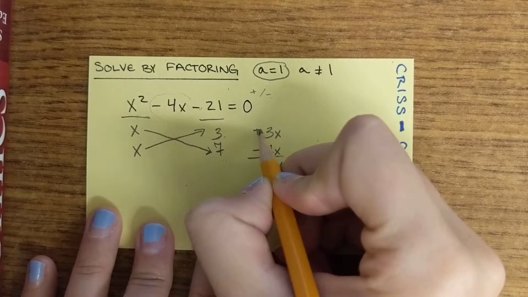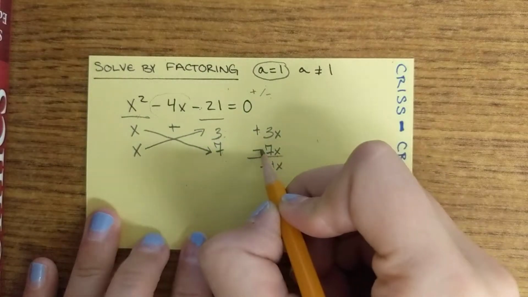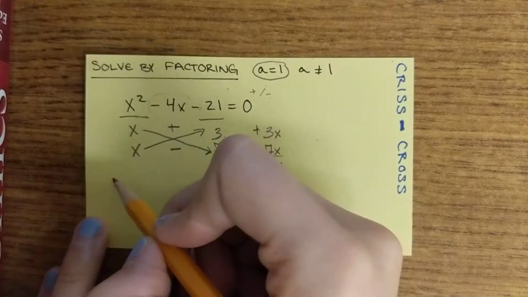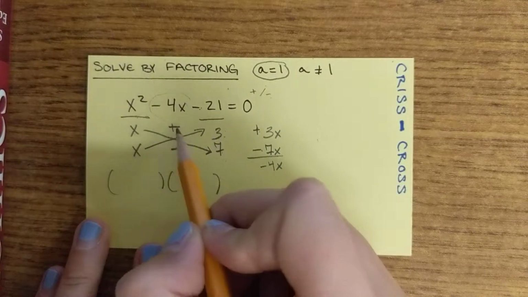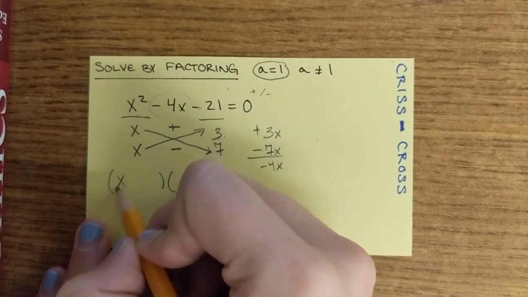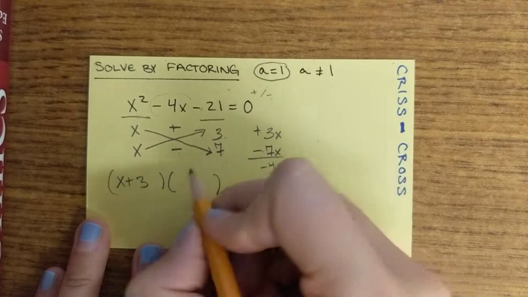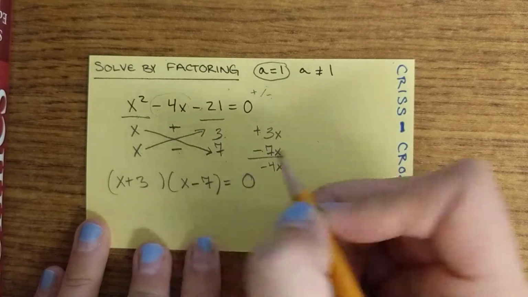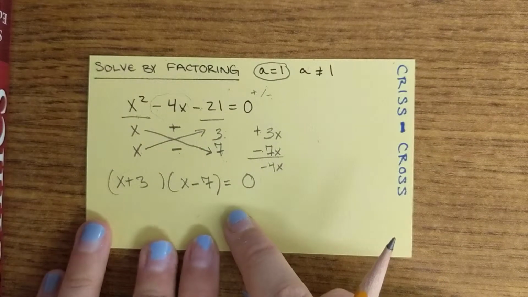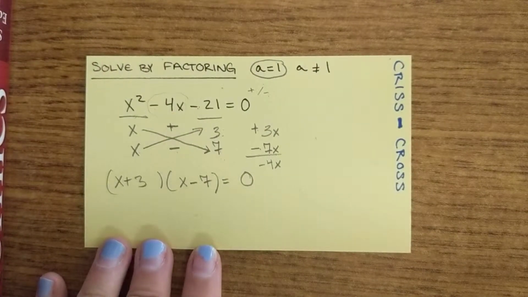The sign that's here moves horizontally. Sign here moves horizontally. And my factors are, reading straight across, x plus 3 and x minus 7 equals 0. Now you have completed factoring, but you need to solve by using the zero product property.